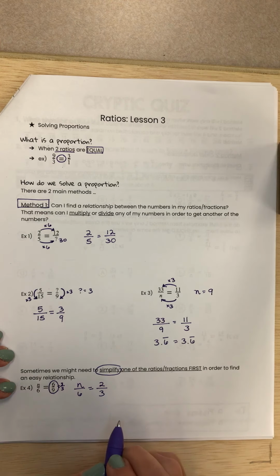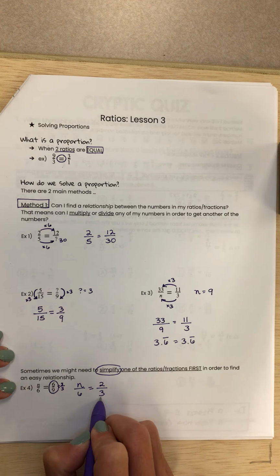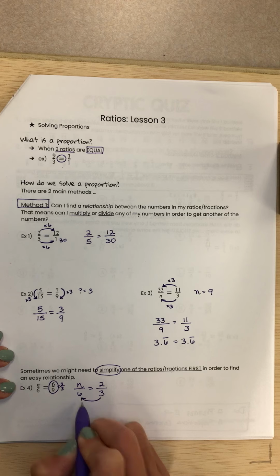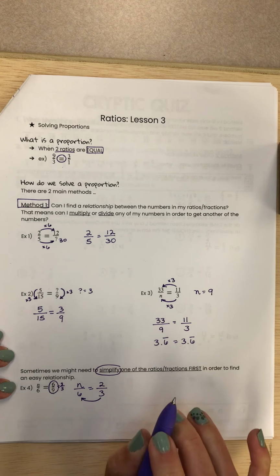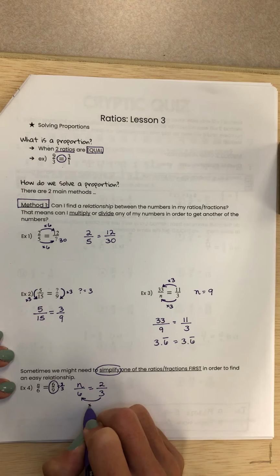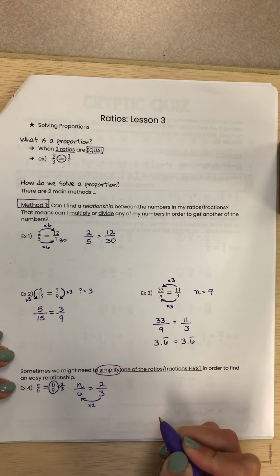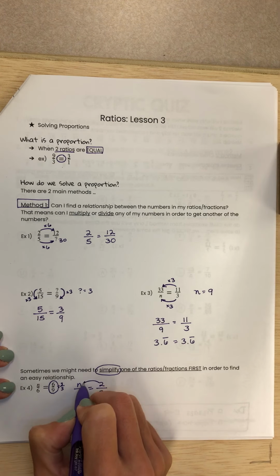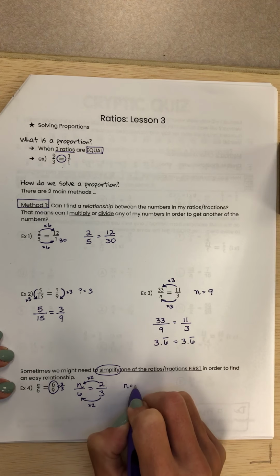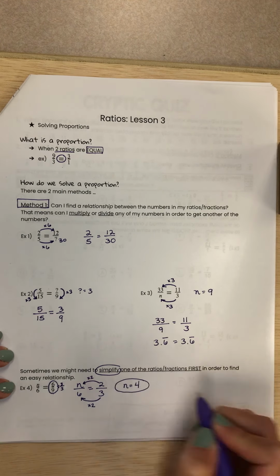Oh, now I can see an easy relationship. I can go from 3 to 6 very easily. Remember, I'm only multiplying or dividing, so I'm going to multiply my denominators by 2, which means I need to multiply my numerators by 2. 2 times 2 is 4. N has to equal 4.